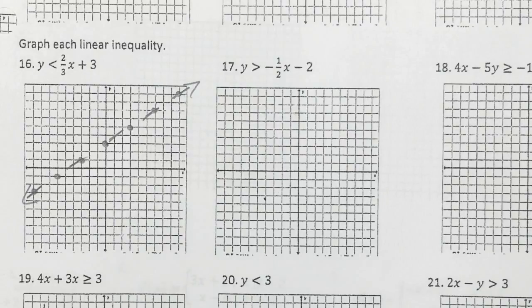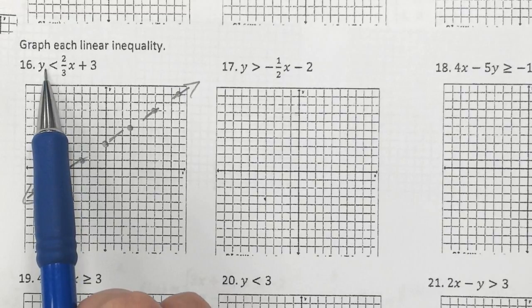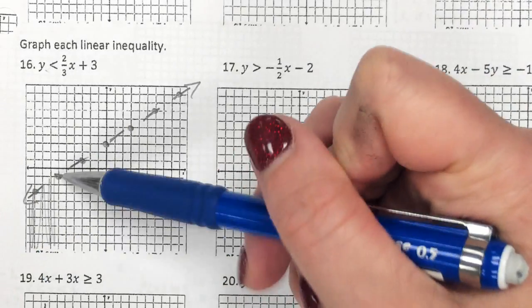Guys, if you mess up and draw the whole line, just erase some pieces and make it look broken, okay? All right, now this does not say x. This says y less than. Where do your y's get smaller? As you go up or as you go down? You go down. There you go.